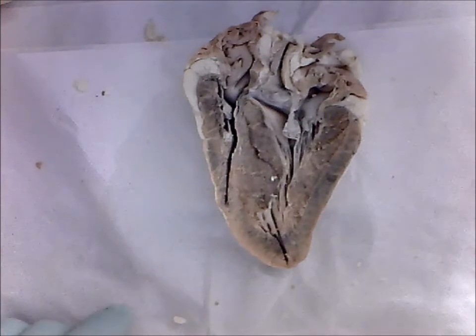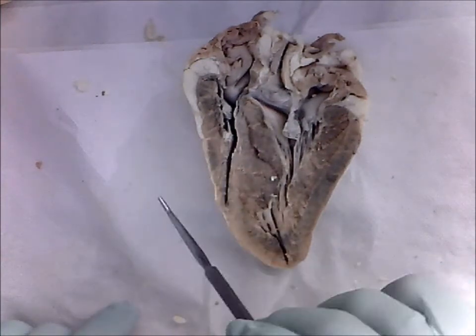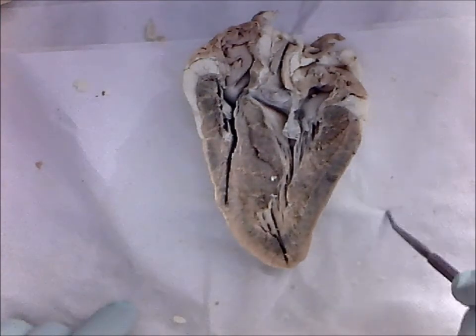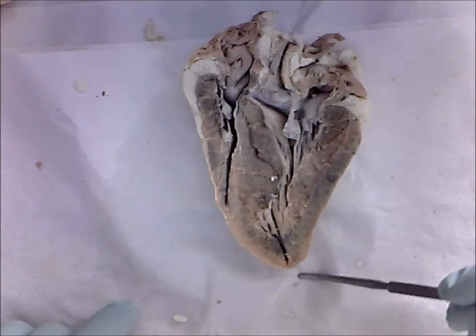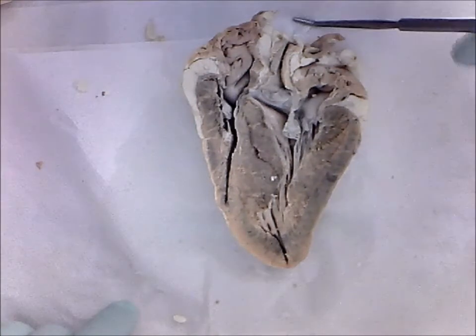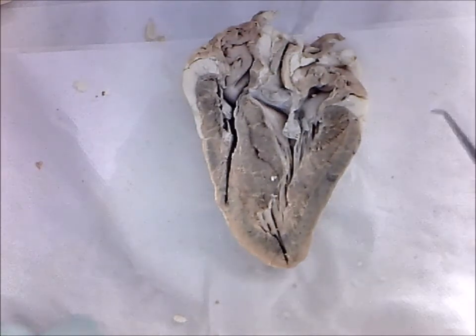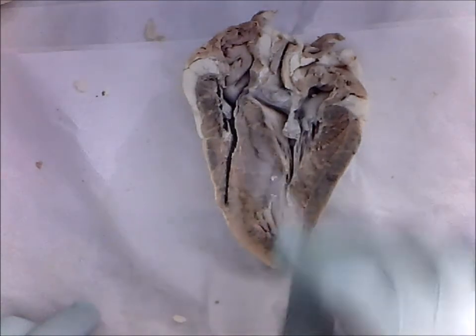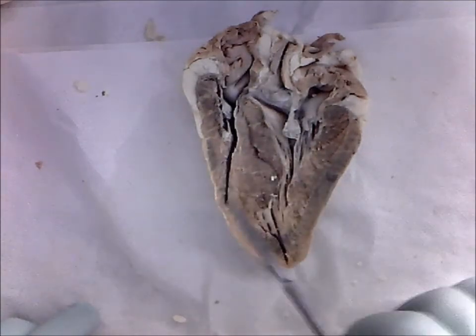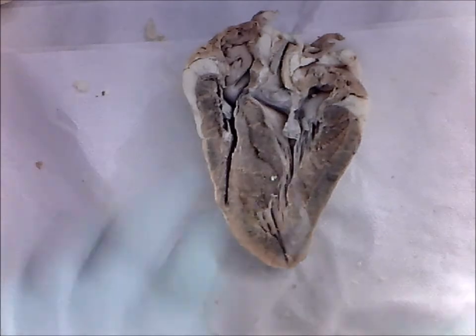So again, reorienting the heart. This is the right side of the heart. This is the left side of the heart. This is inferior, and up here is superior. So the first structures that we'll identify will be on the right side of the heart.